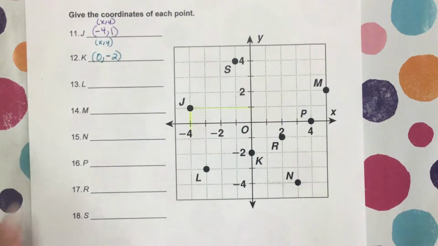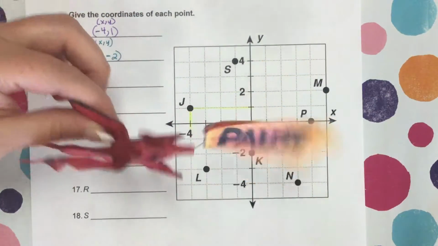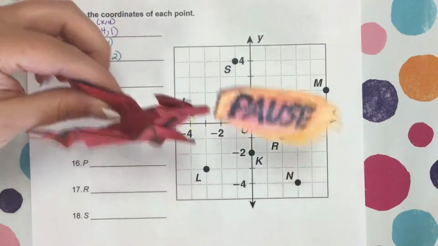All right, so now I want you to go ahead and try the rest of these on your own. So there's our friend the pause, reminding you to pause your device. When you get done with those, go ahead and press play and we'll talk about your results. All right, see you in a bit.